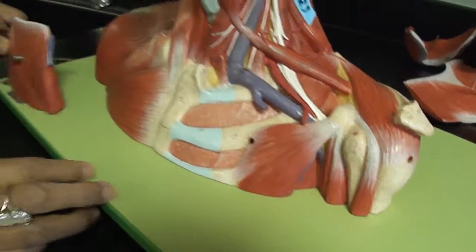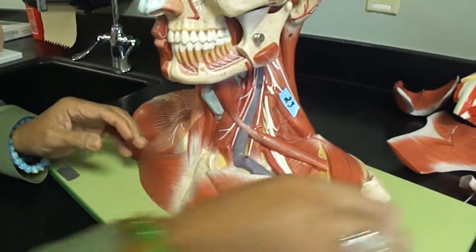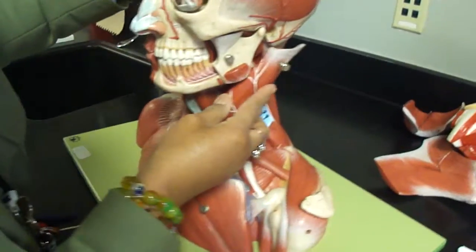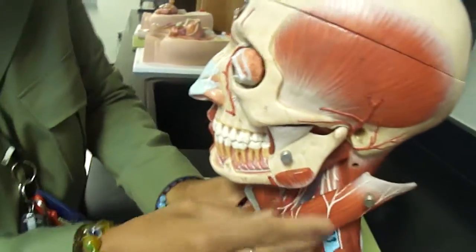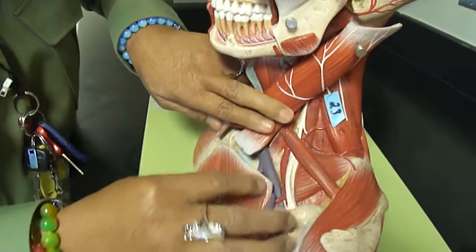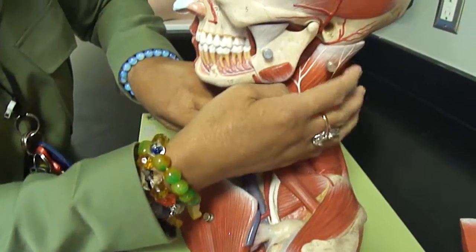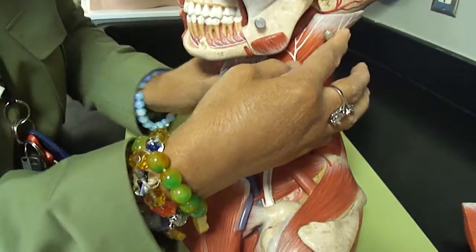Another muscle here that I want to pinpoint is your sternocleidomastoid, that muscle there. It originates in your sternum, passes through your clavicle, and is inserted in your mastoid process.